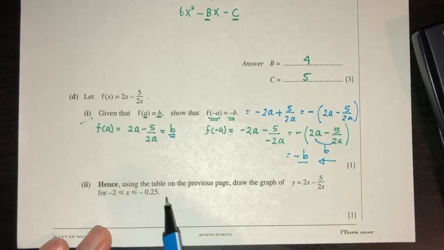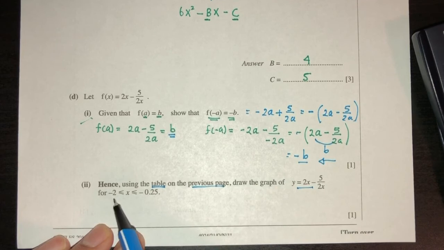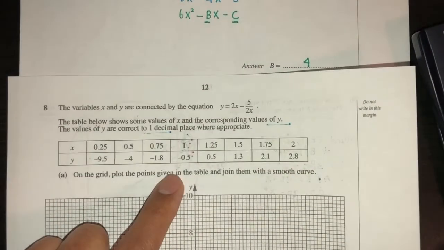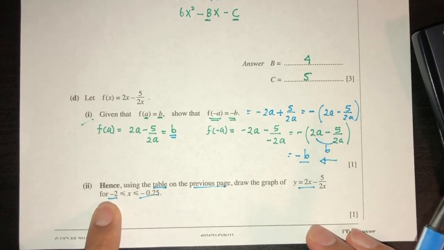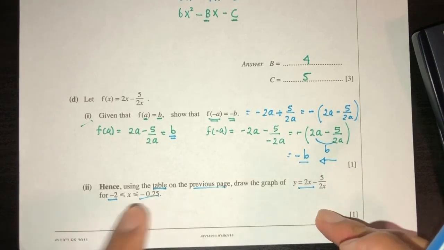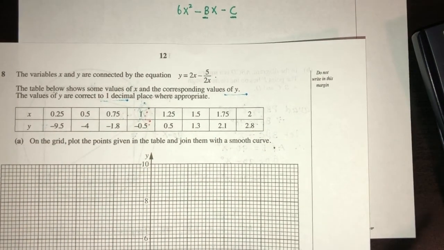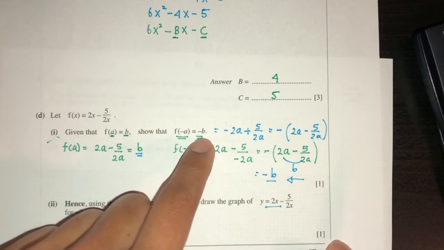Now for part 2, hence using the table on the previous page, draw the graph of this. So using the table on the previous page, we have a table here. So here is the previous page. We have to draw a graph from minus 2 to this one. Basically we just have to replace the values back inside. Because we know that if you put in a negative value, it will give you minus b.